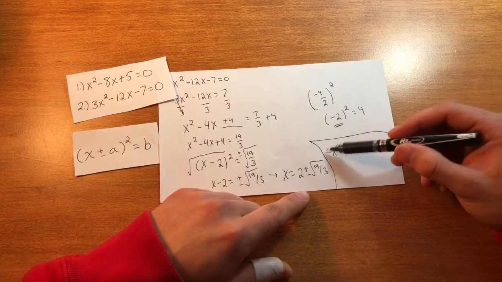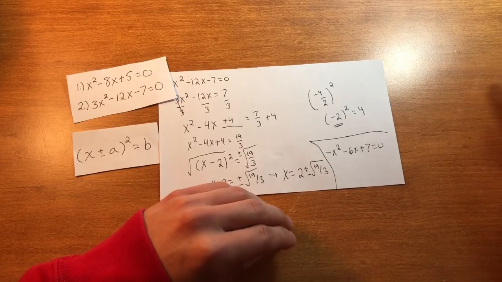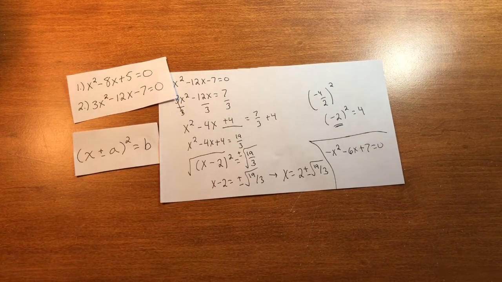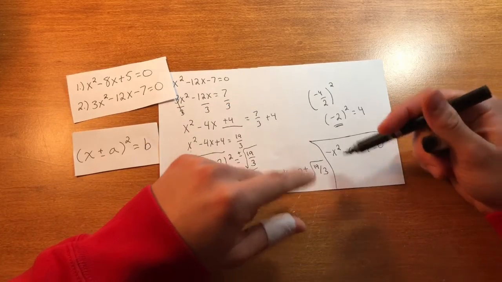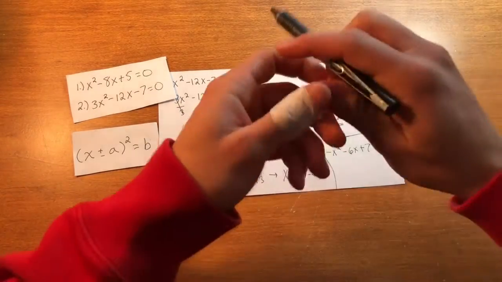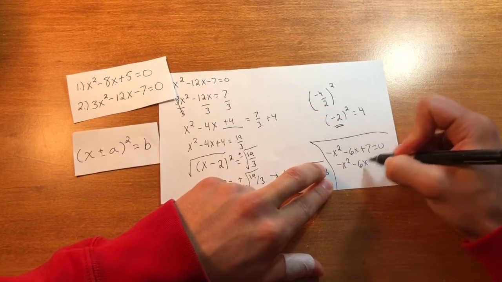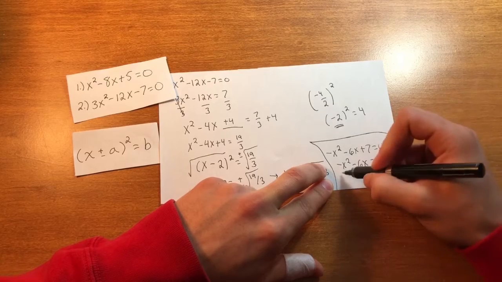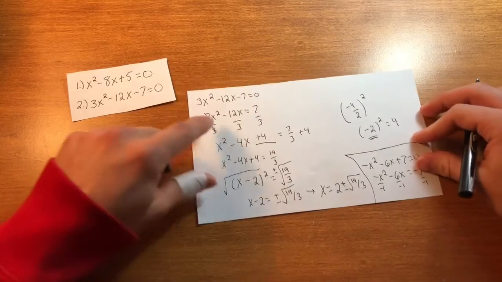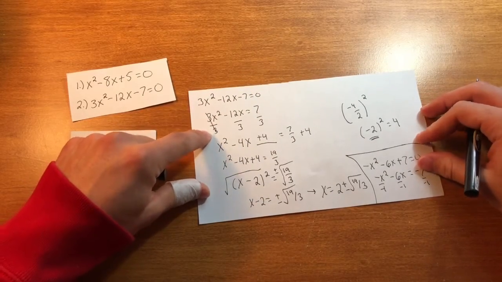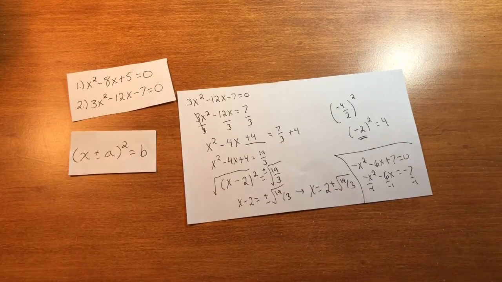But, again, this leading coefficient here is not 1. It's negative 1. And you might say, well, negative 1's kind of like 1, right? No, not at all. You still have to divide everything by negative 1. So if I were to do this, I'd have negative x squared minus 6x equals negative 7. I would have to divide everything by negative 1, just like I divided everything by 3. Doesn't matter what it is, this leading coefficient has to be 1.